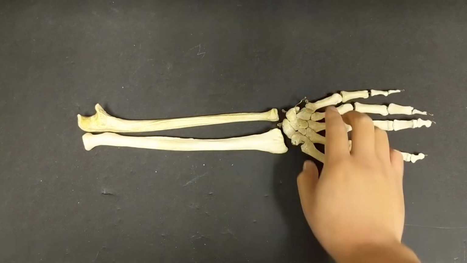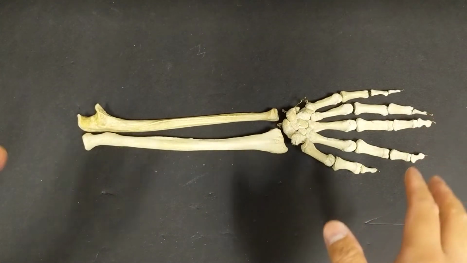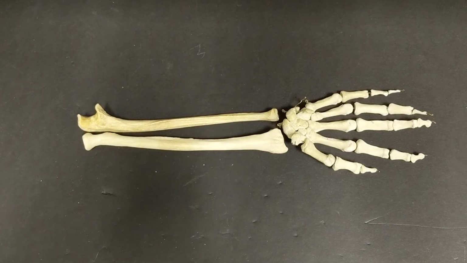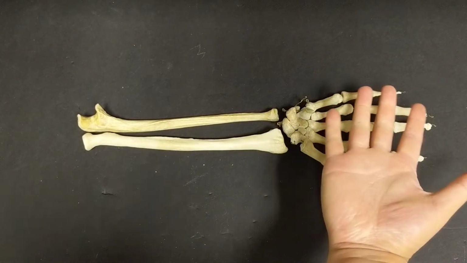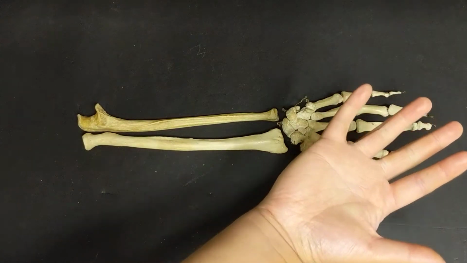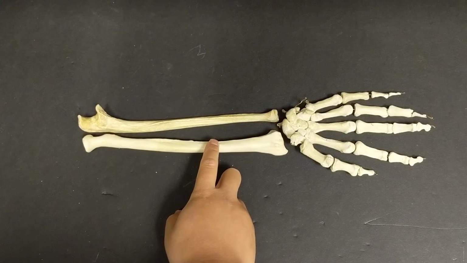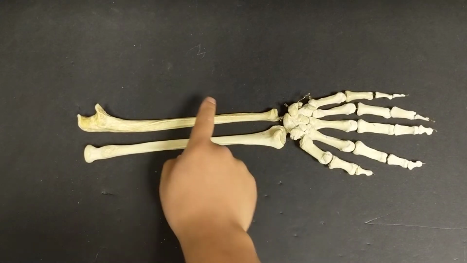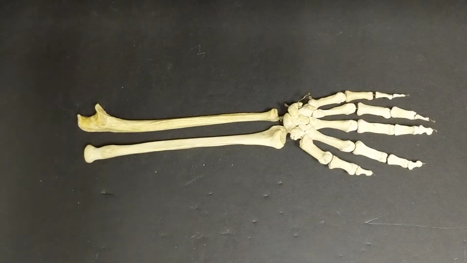So we'll wait on the hand, but really quickly we can use the hand to help with orienting ourselves to the bones in the forearm, as in, where do you find these two bones in the forearm? Remember that when we are in anatomical position, we have the thumb that's pointed laterally, and then we have the pinky that's pointed medially. So in our forearm, we have the radius, which will be more lateral on the side of the thumb, and then we'll have the ulna, which will be more medial on the side of the pinky.